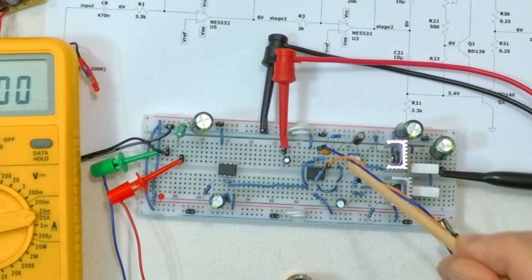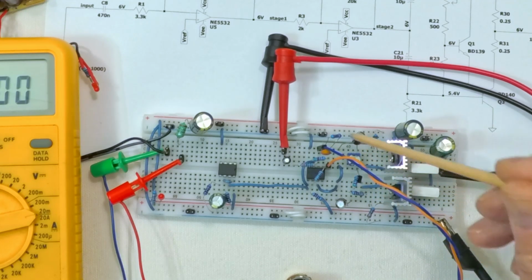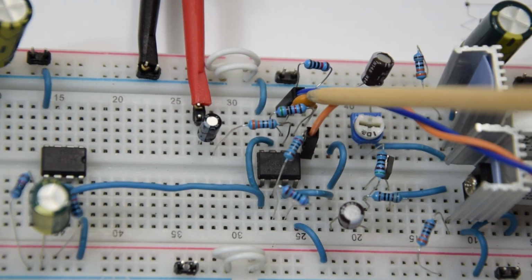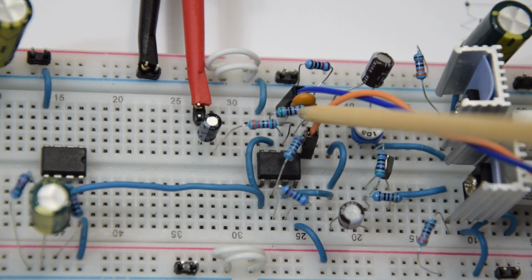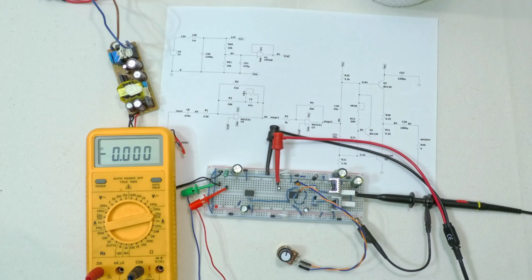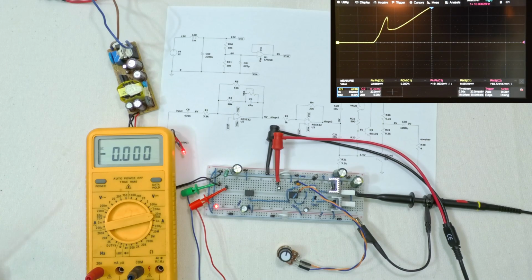So I put the tone control on the breadboard. As you can see, it consists of 2 resistors, a capacitor of 47 nanofarads and a variable resistor or potentiometer. Okay, so let's take a look how this turns out on the oscilloscope. Let's turn it on.